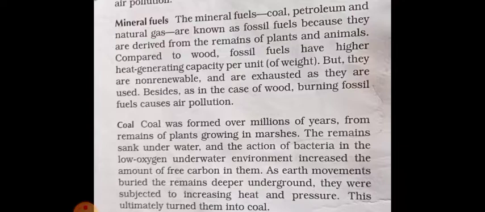See, mineral fuels, coal and petroleum and natural gas, are known as fossil fuels. Why are these resources called fossil fuels? Because we get these resources from the remains of dead plants and animals.